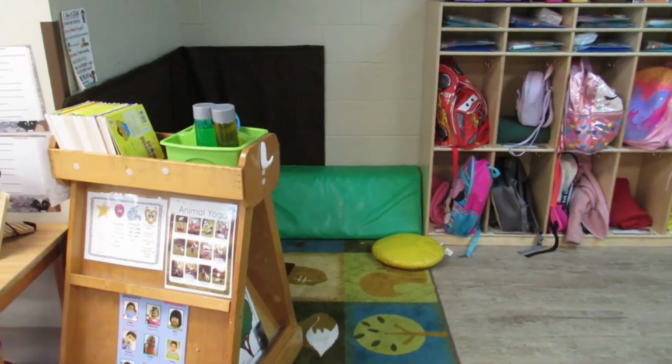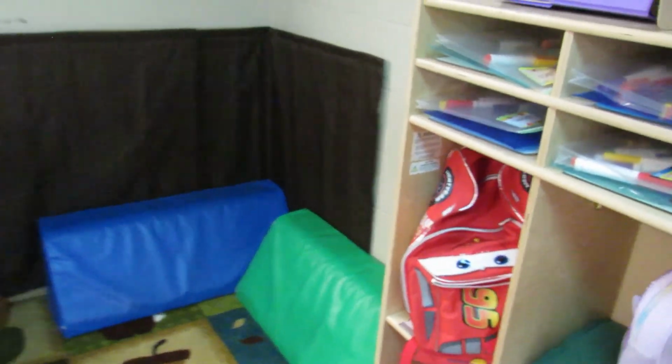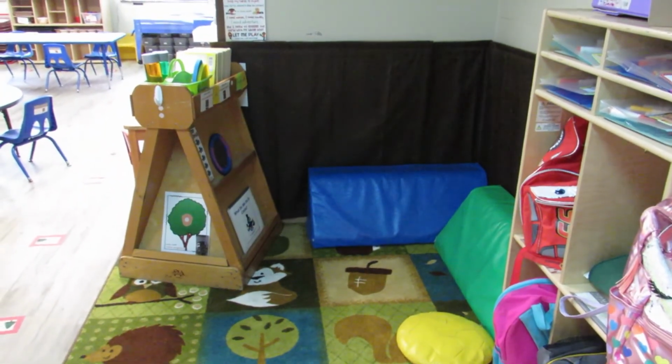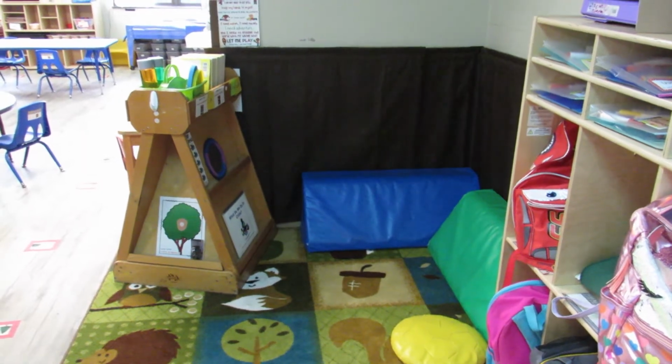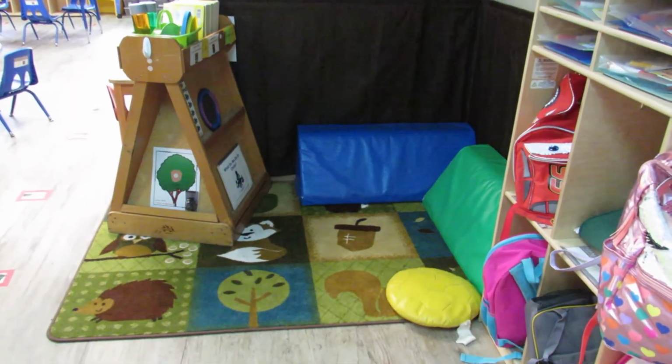And the last area is the cozy corner, or in this case the cozy cave, where children can come down and be alone and work to calm their body and get some relief from all of the busyness of the classroom.